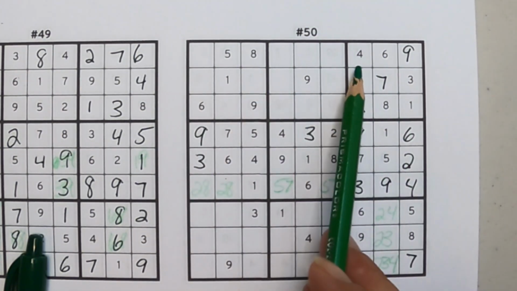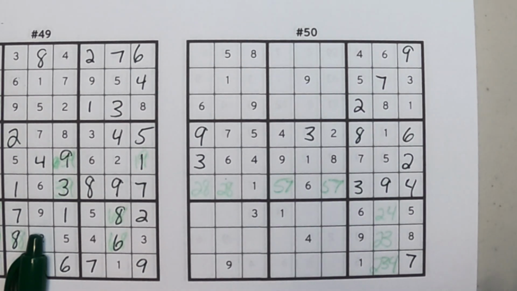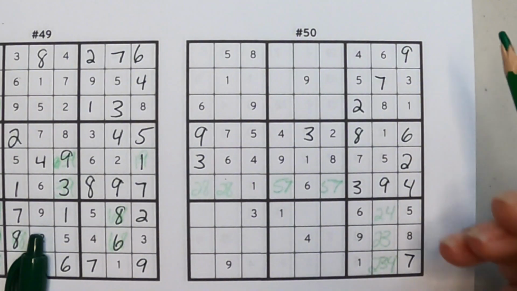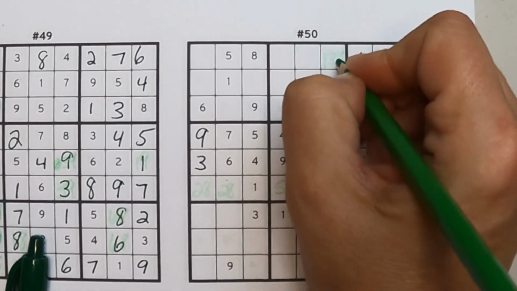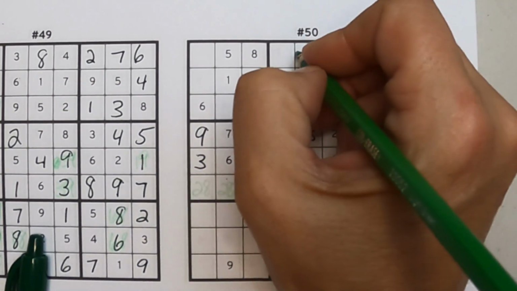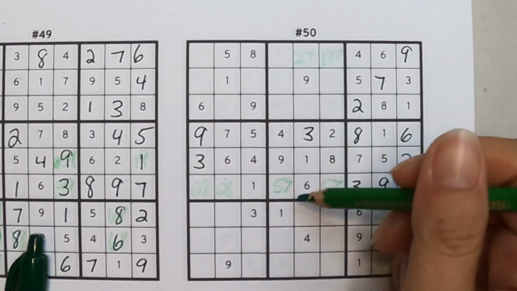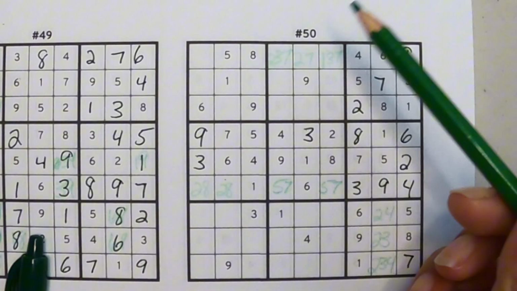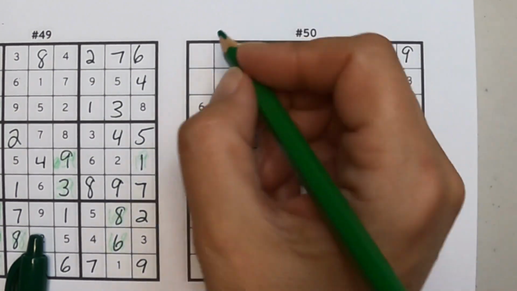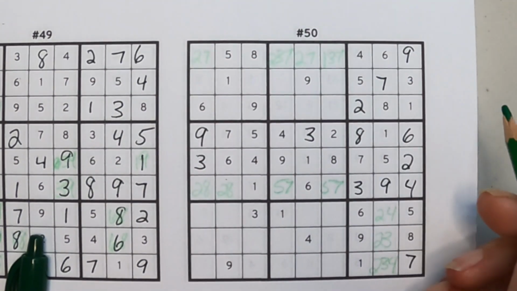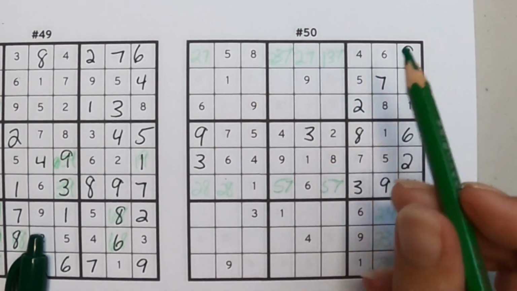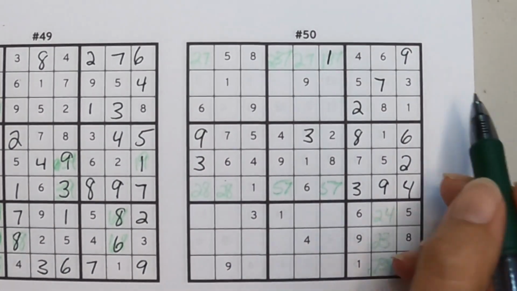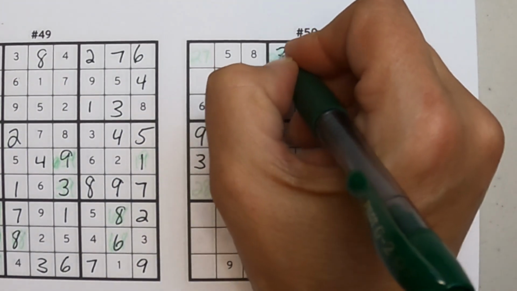For this top row, we're missing 1, 2, 3, and 7. Got a 2 here, so 1, 3, 7. 1 and 3 here, so 2, 7. 1 here, so 2, 3, 7. 1 and 3 here, so 2, 7. So if we look, the only place our 1 for the row can be is here, and the only place our 3 can be is here.